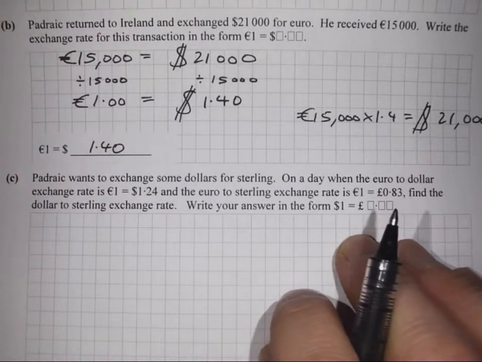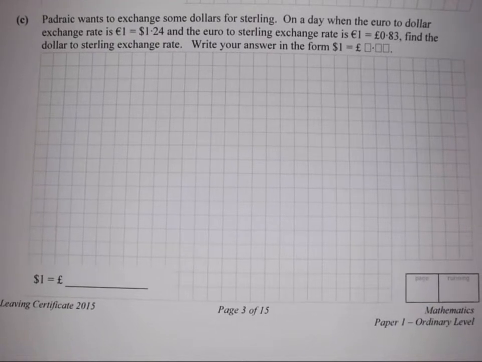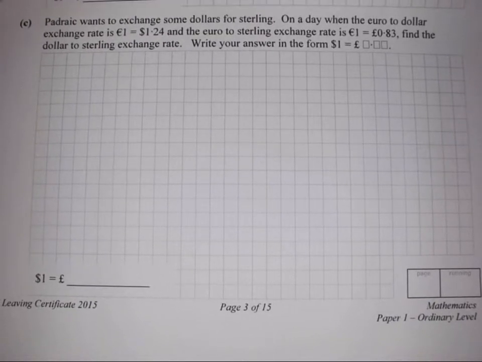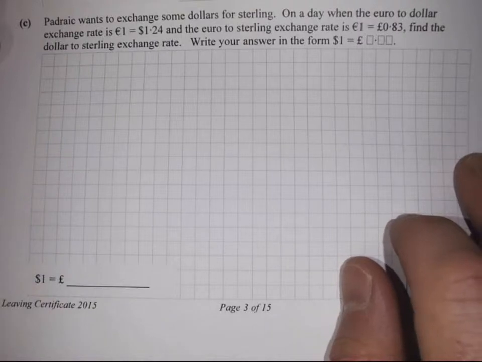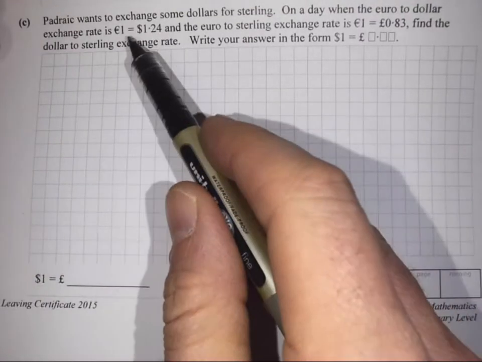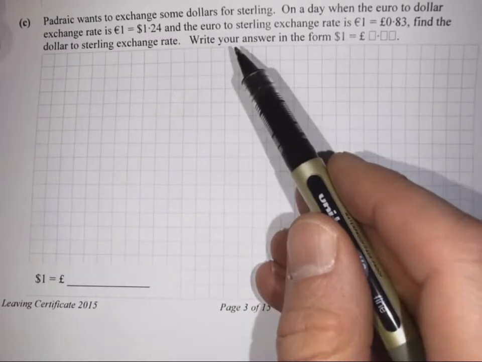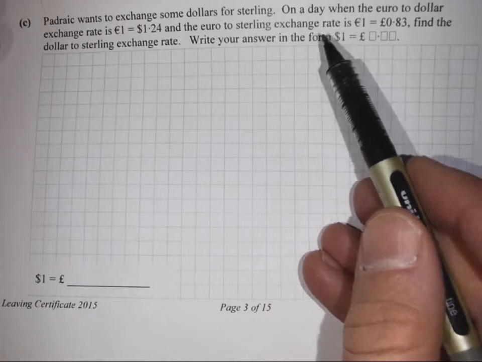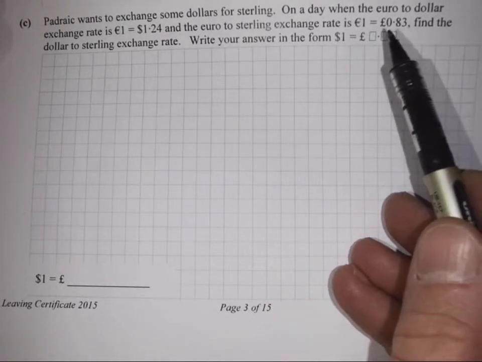Part C then. Corey wants to exchange some dollars for sterling. On this day, the euro to dollar exchange rate is €1 equals $1.24, and the euro to sterling exchange rate is €1 equals 83 pence in sterling.